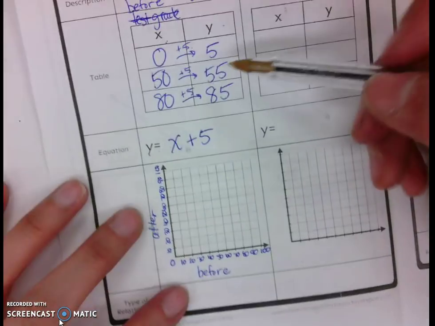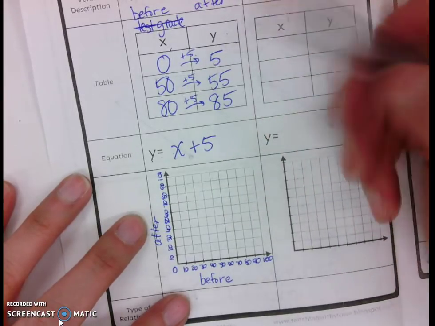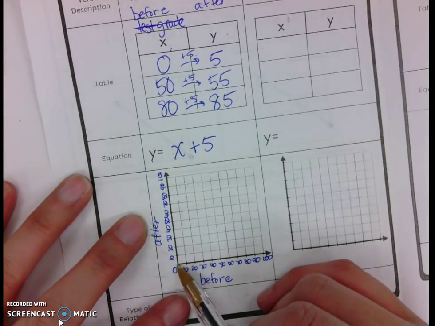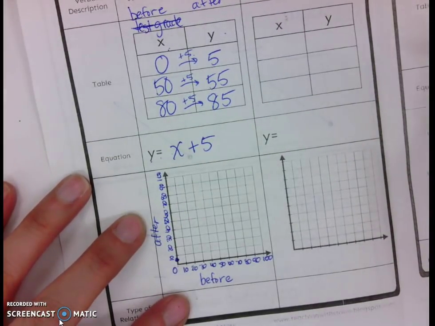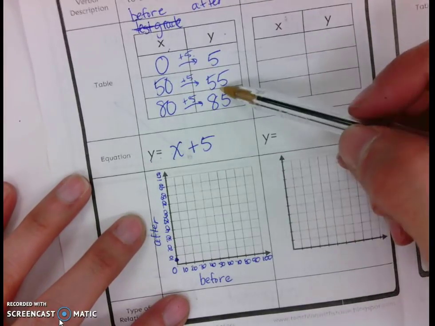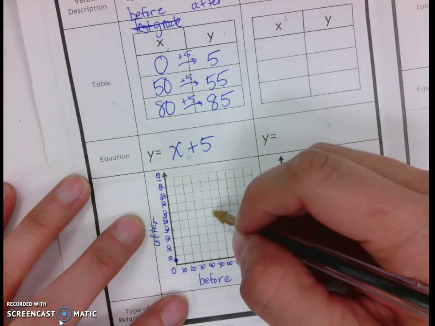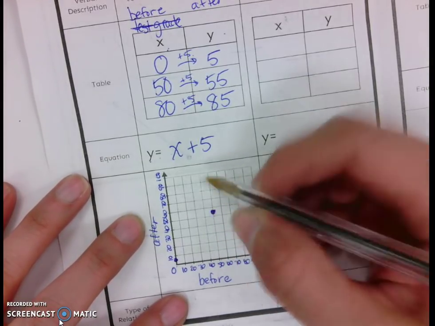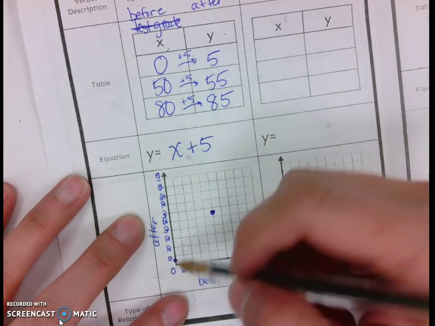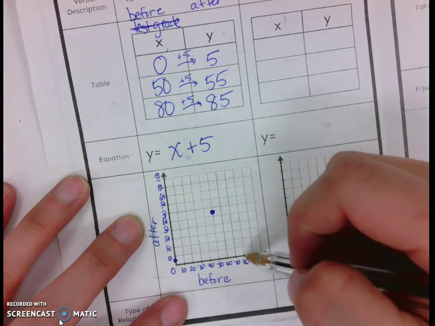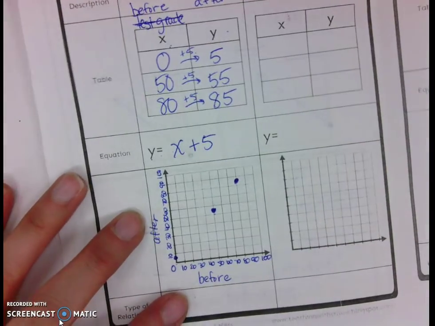Alright, so let's go ahead and find these coordinates in our graph. So my first one is 0, 5. So my x is 0 and my y is 5. So that's going to be right here between the 0 and the 10. My next one is 50 and 55. So I'm going to go to 50 on the x and then 55 on the y, which is right in the middle of 50 and 60. My other one is 80 and 85. So x is 80, y is 85. And now I'm just going to connect the dots.